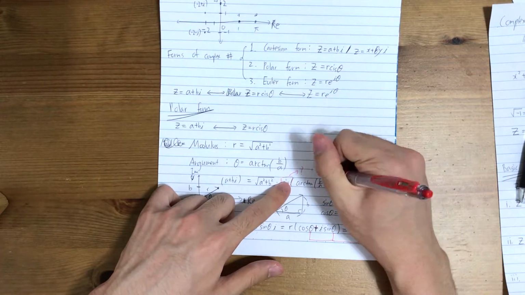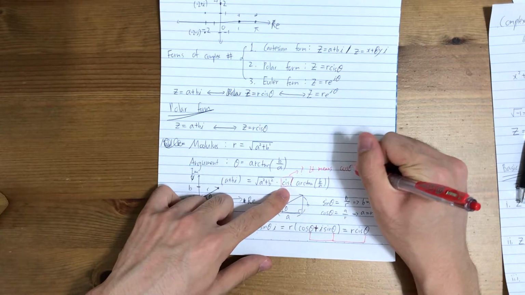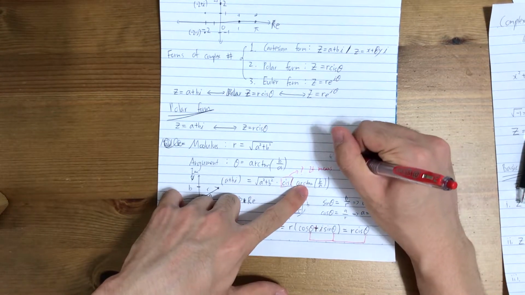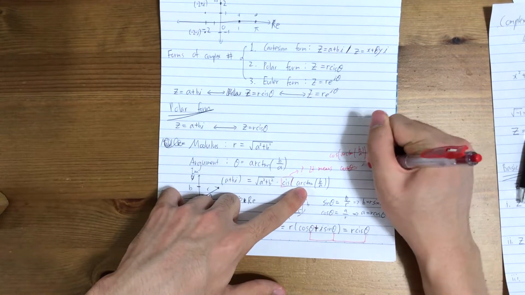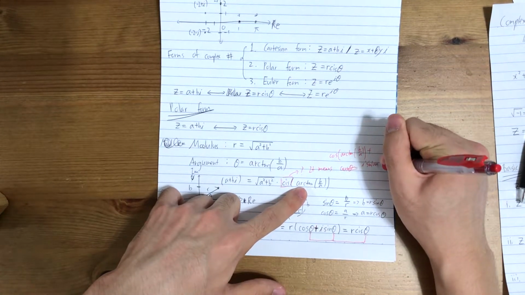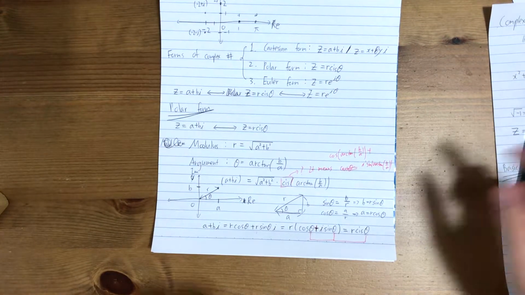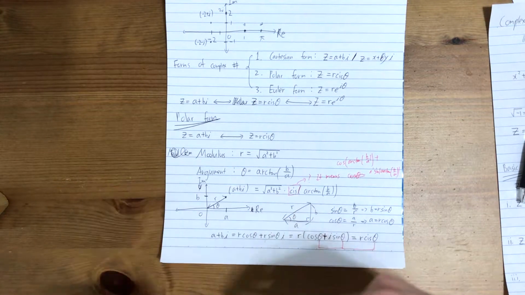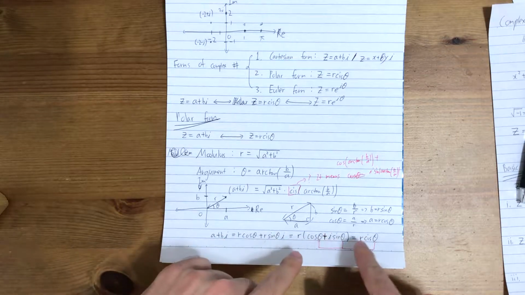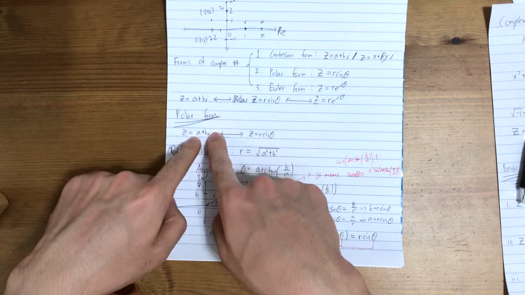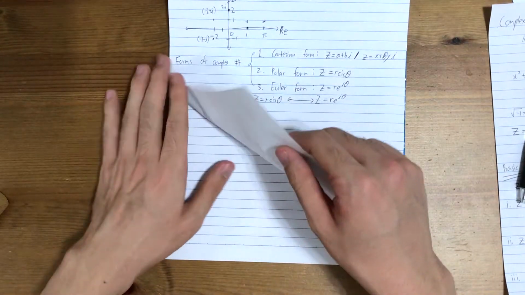So this is the meaning of cis, okay? In fact, it means cosine theta, with the angle like that, so that means cosine arctan b over a plus i sine arctan b over a, okay? So that's how we can convert from Cartesian form to polar form or polar form to Cartesian form, okay? So let's try an example.